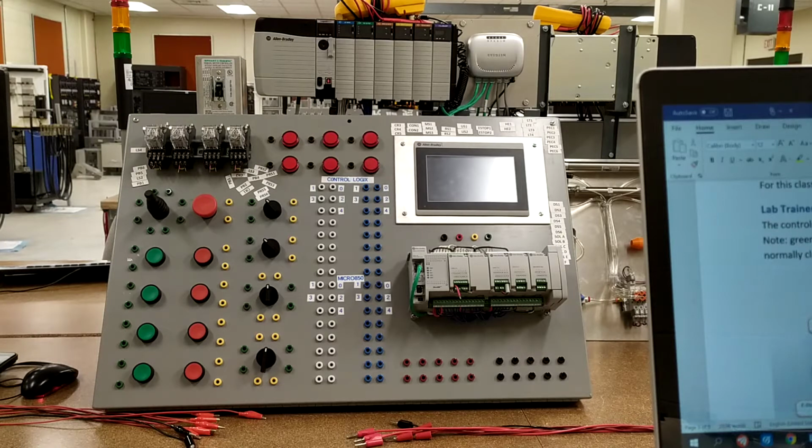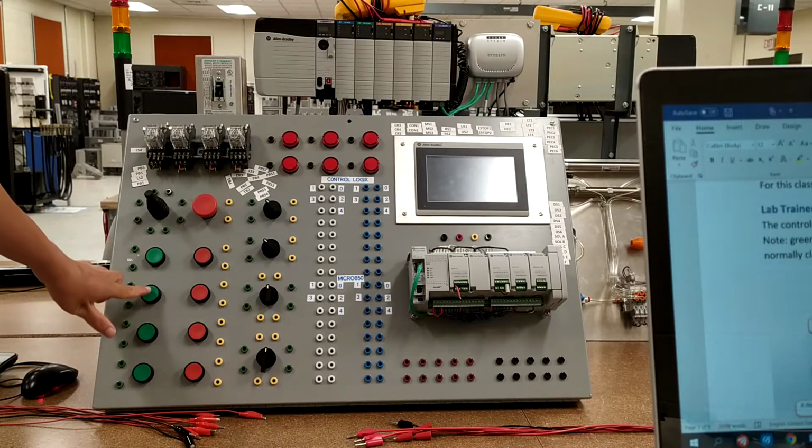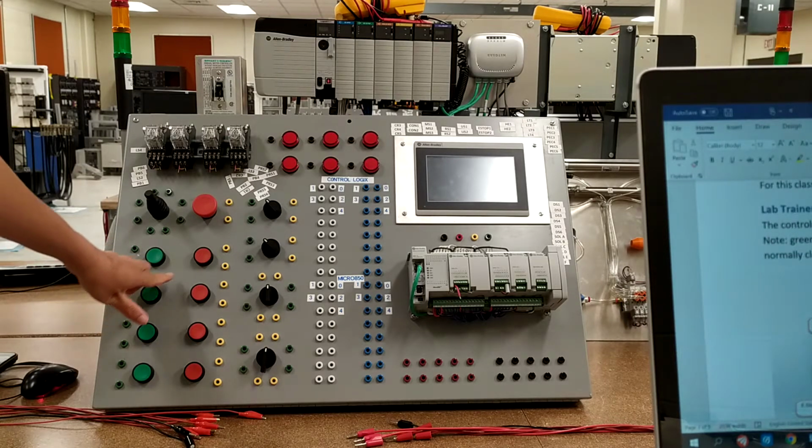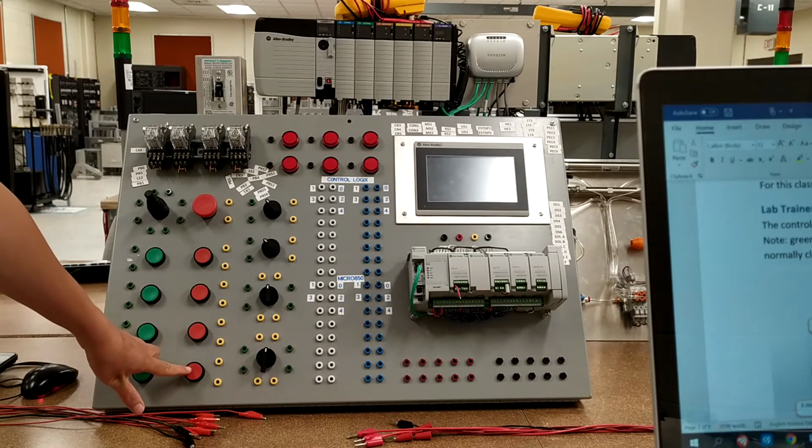There are a few normally open push buttons, actually 4, on the left. On the left are normally open push buttons. And on the right are 4 normally closed, in red, normally closed push buttons.